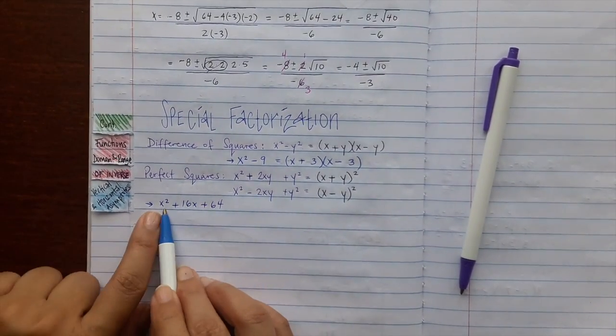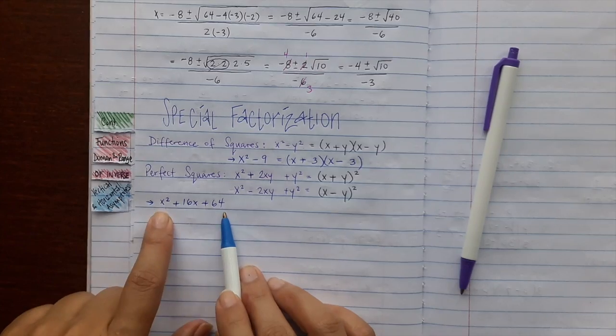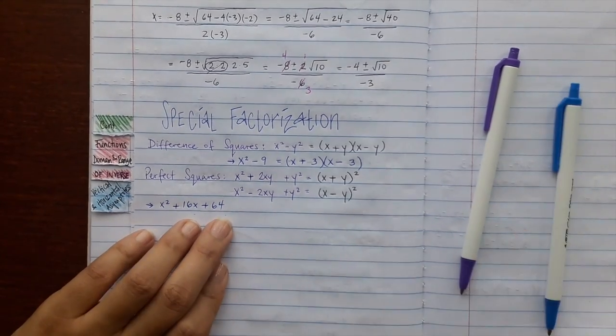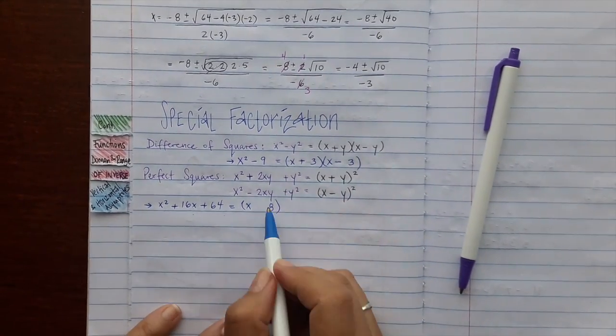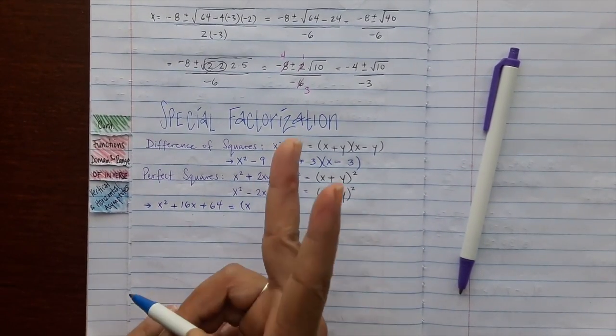It says if you can take the square root of the first thing, the square root of the second, which is 8, multiply them together, and multiply them by 2 to get the middle, then this is a perfect square. So it's just going to be the square root of the first, square root of the last, and then whatever the sign is with the middle term, which is positive, squared.